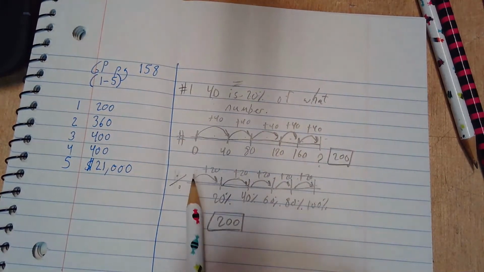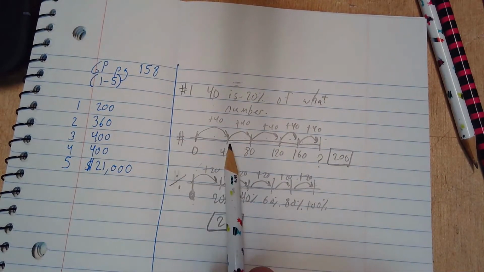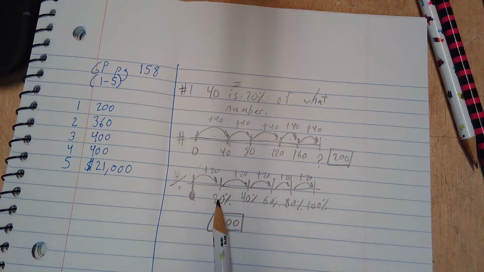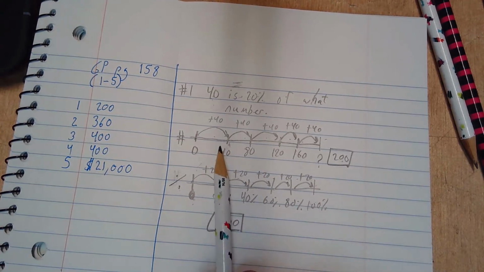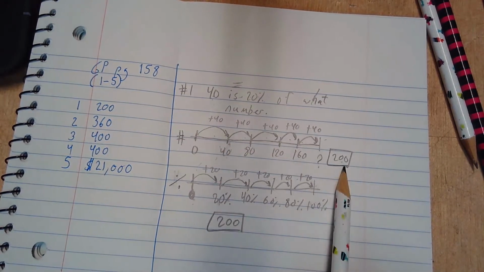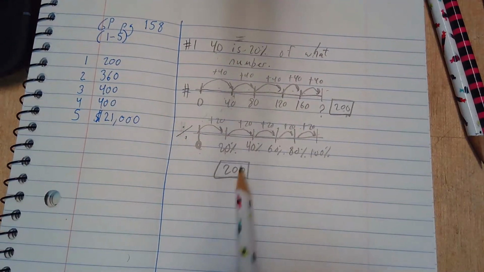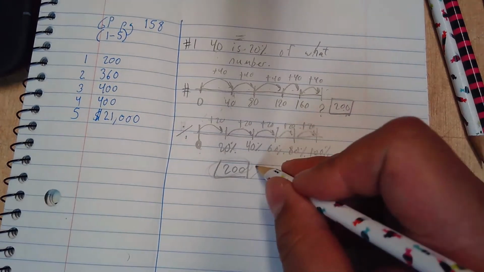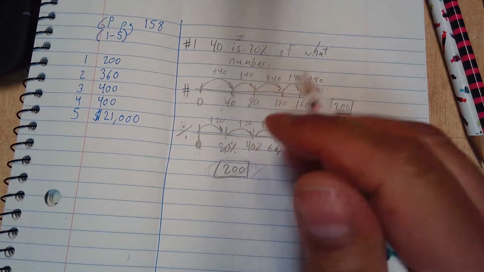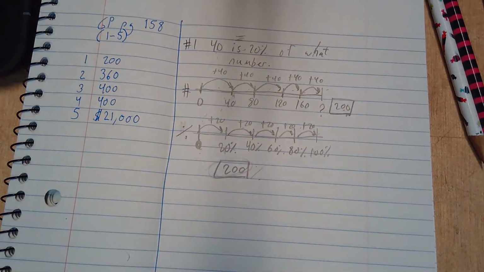So that's saying 40 is 20% of 200. There's a connection. 40 is 20% of this whole number. Okay? So when you take the quiz, it's a whole number. Don't make this mistake of writing a percent symbol or change it into a decimal number. You don't need to change it into a decimal number. We just want the whole number, okay?